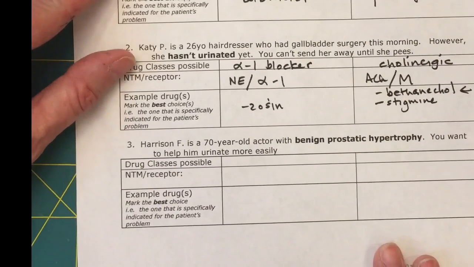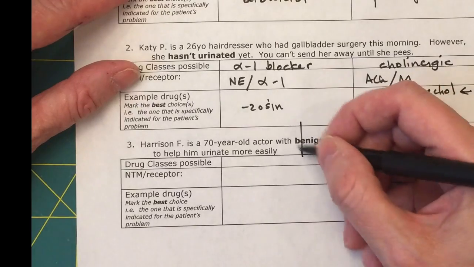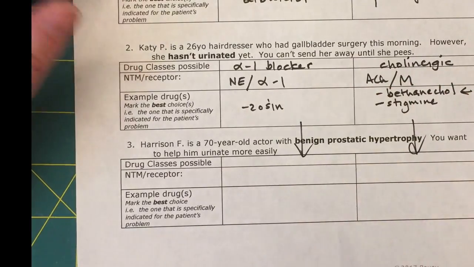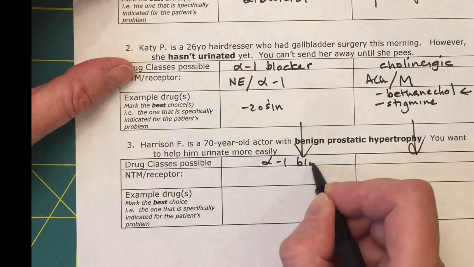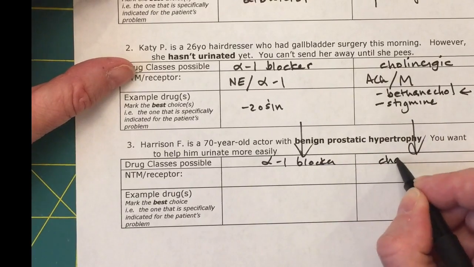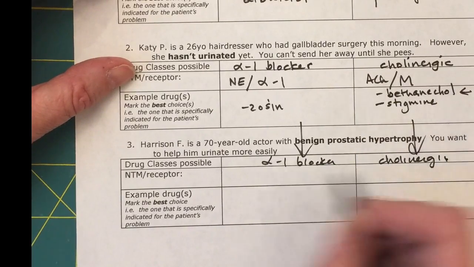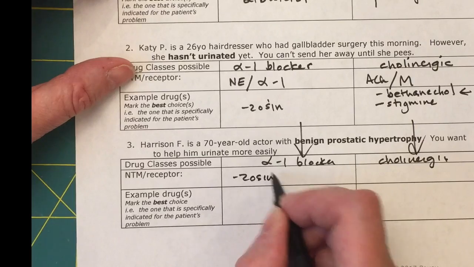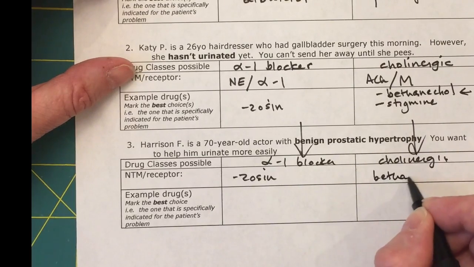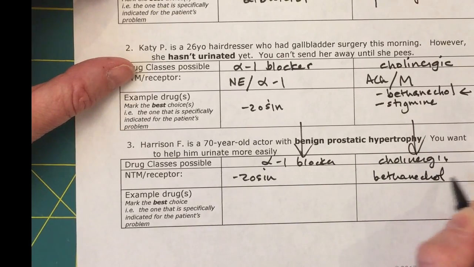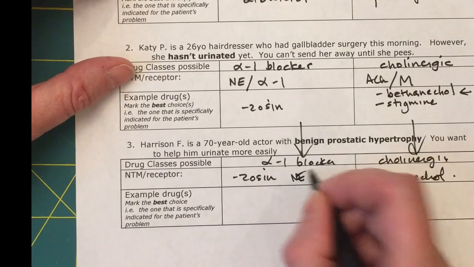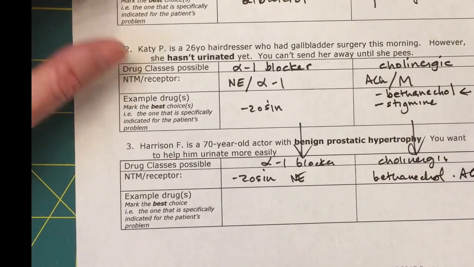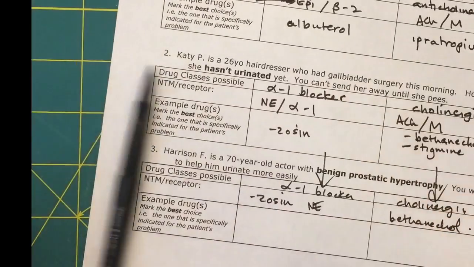And here's a guy with BPH, and it's the exact same answers. If he's having difficulty urinating, you just get an alpha-1 blocker or a cholinergic. So you could use a zosin, or you could use bethanechol. That'll be fine, which I just gave you. The neurotransmitter here is norepinephrine. The neurotransmitter here is acetylcholine. Okay, all right, there you go.